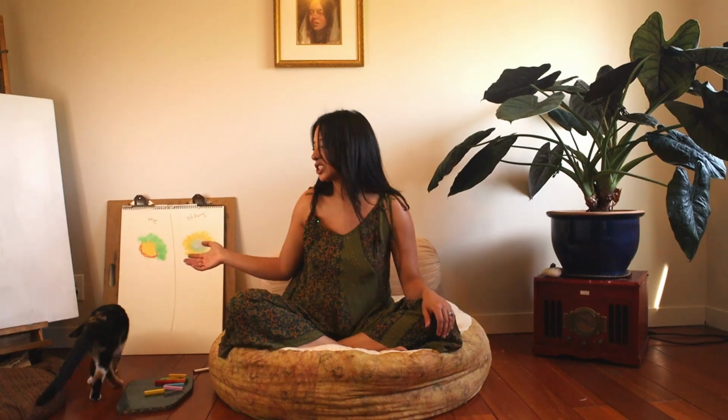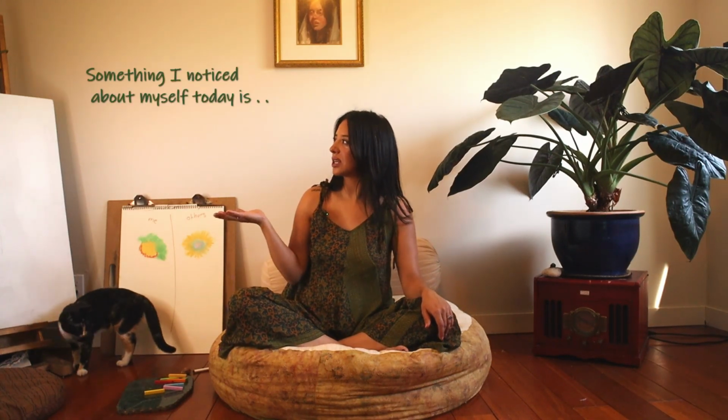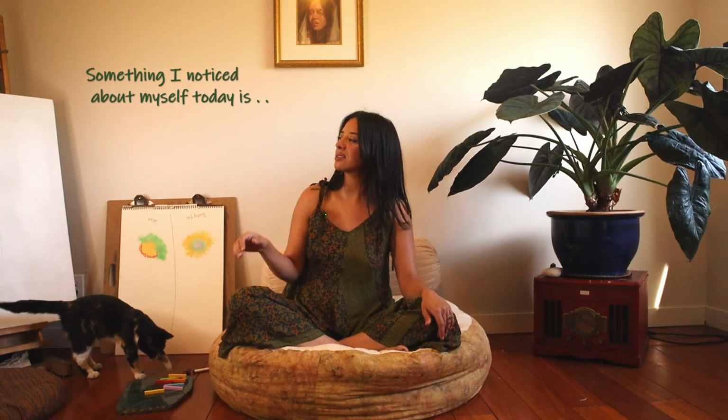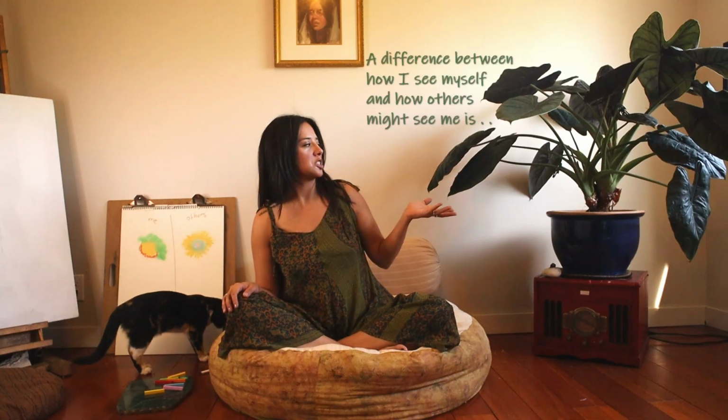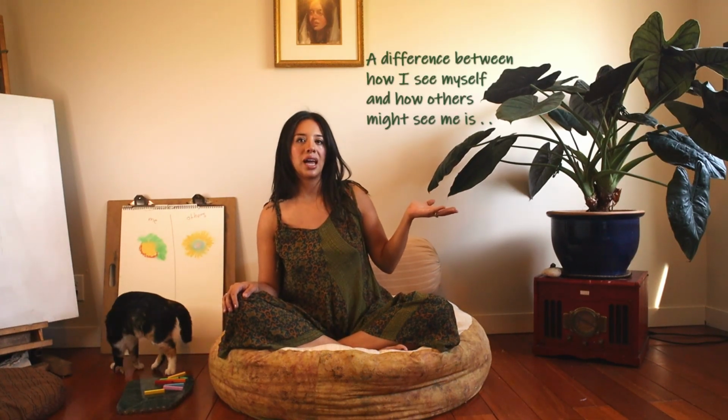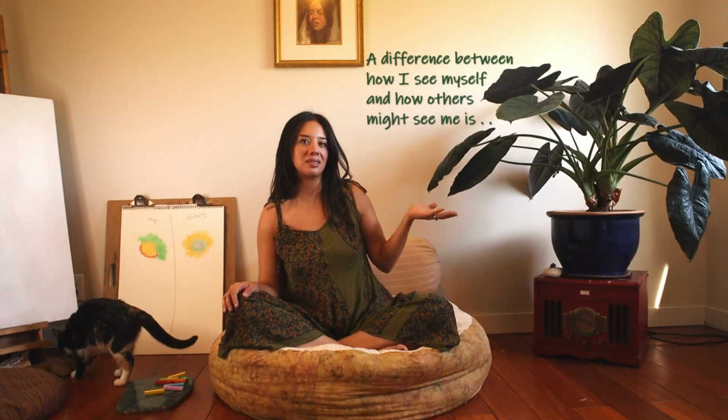Before we finish, you might want to write a short reflection beside your page. You could complete one of these sentences. Something I noticed about myself today is. A difference between how I see myself and how others might see me is. One thing I'm learning about feedback is. Or simply just sit with whatever came up during this exercise today.